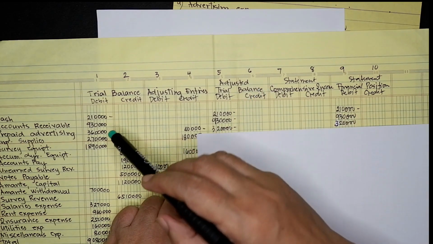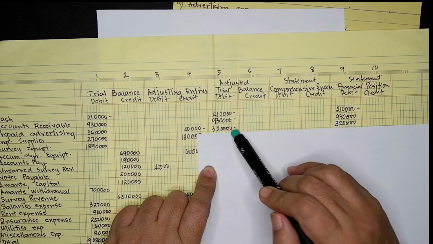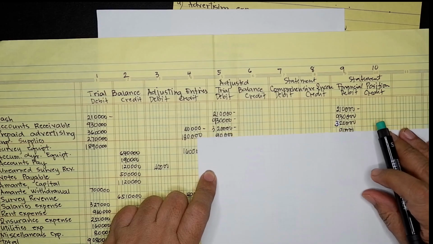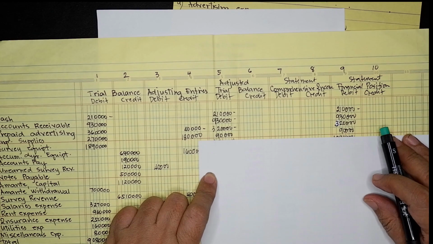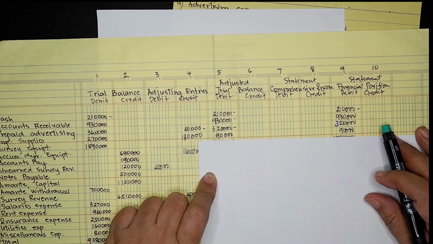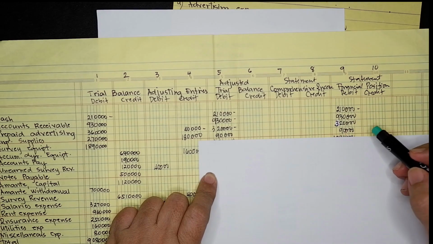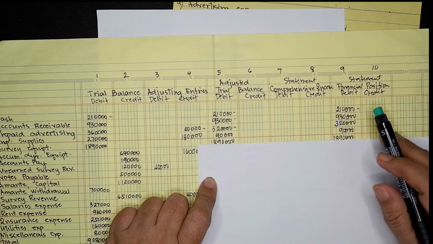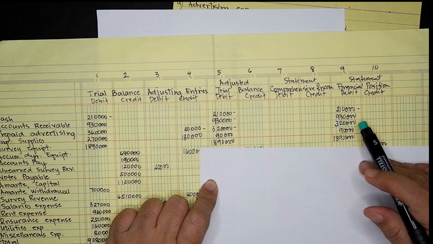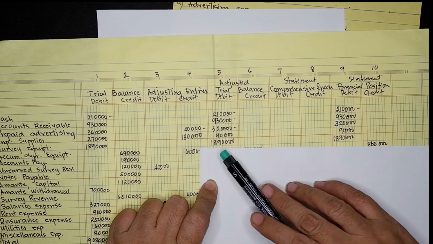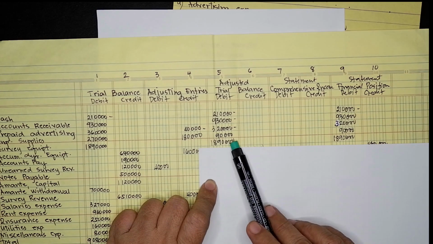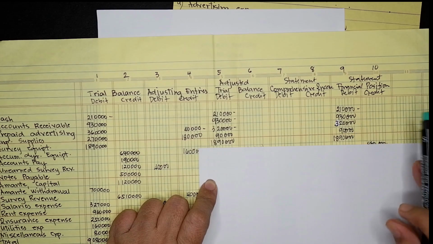Again, prepaid advertising is an asset, so it should be posted on the debit side of financial position. And then we have engineering supplies, also an asset, so it should be posted to financial position, debit to debit. Then we have our survey equipment. It is also an asset, so it is from debit to debit of financial position.